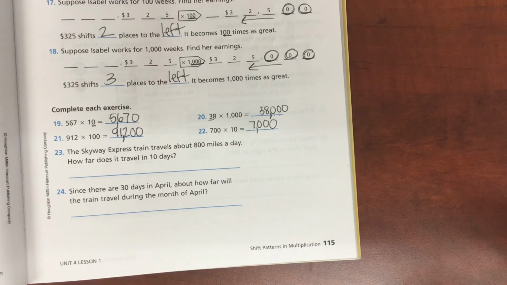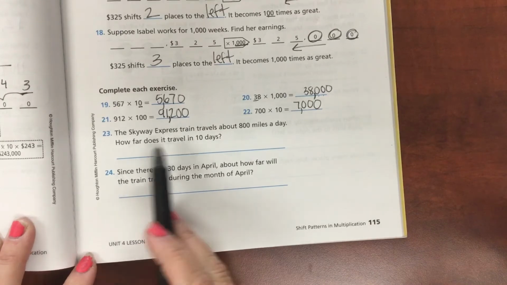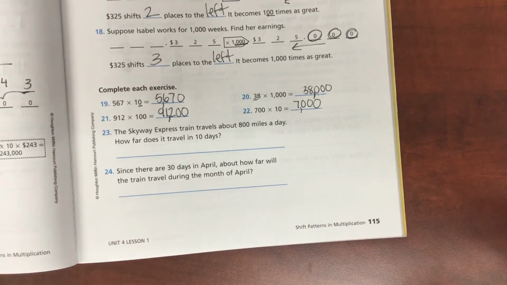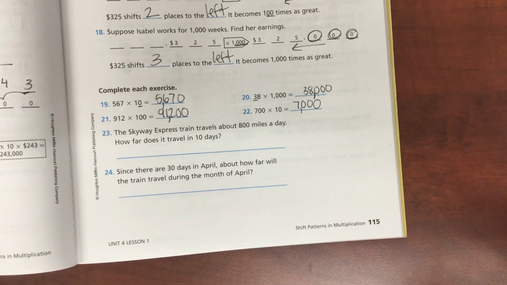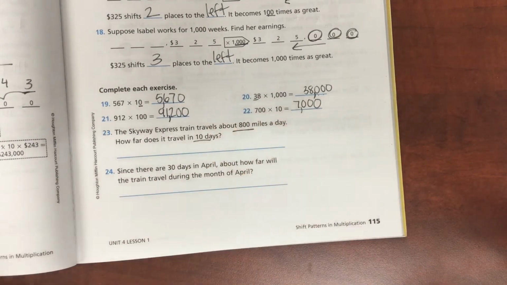Good. But you figured it out. That's what's important. All right, so the Skyway Express train travels about 800 miles a day. That's 1 day. How far will it travel in 10 days? How am I going to solve this problem? What am I ever going to do?